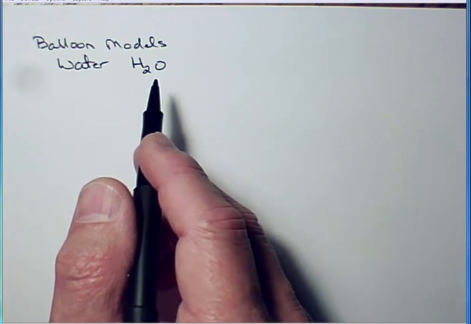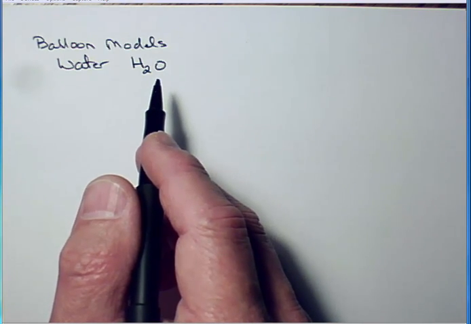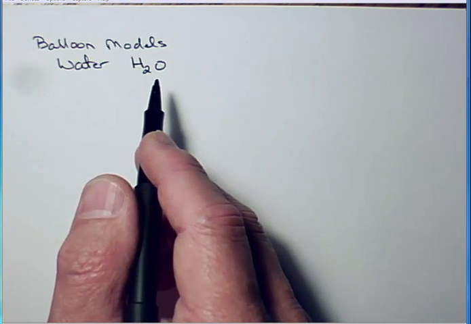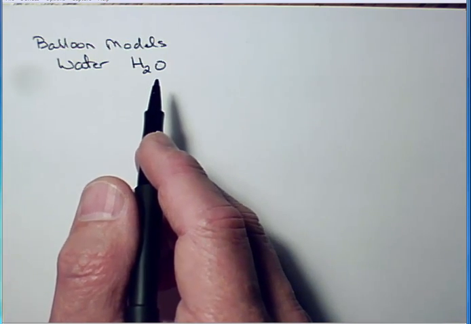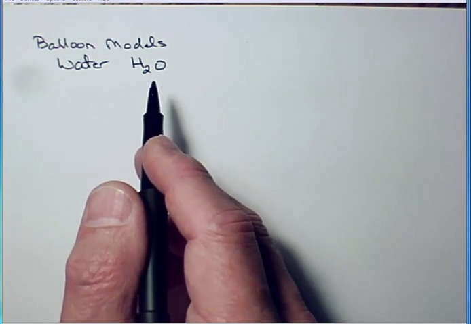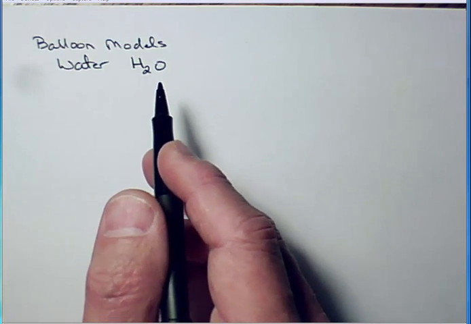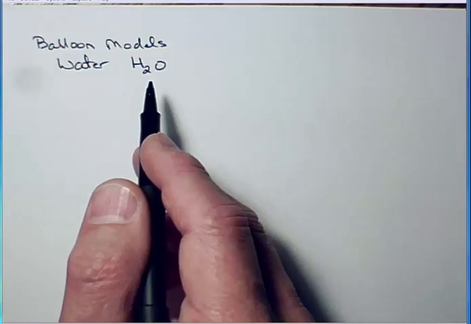IUPAC stands for, and this is something you're going to need to know, International Union of Pure and Applied Chemistry. IUPAC, I-U-P-A-C, International Union of Pure and Applied Chemistry.